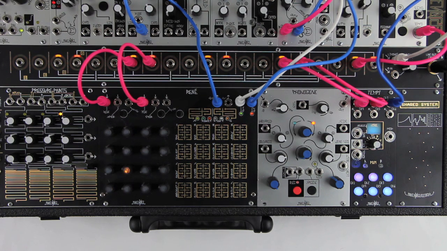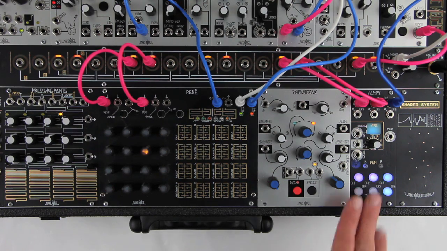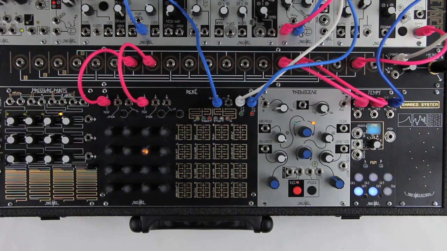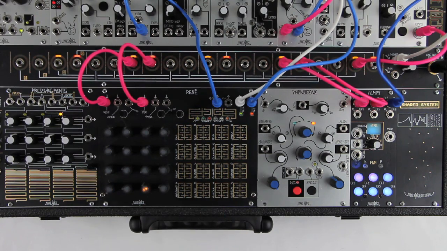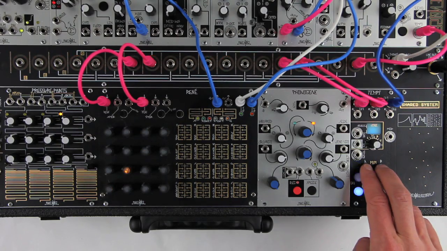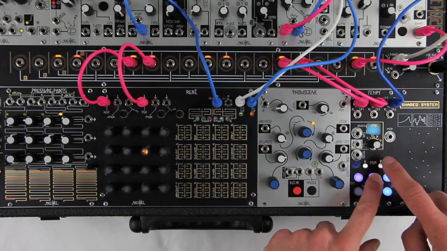Let's bring some longer gates in to control how the René behaves over time. Both channels 1 and 2 are set to divide by 1. I'll patch channel 1 to X clock and channel 2 to Y clock. Right now they fire simultaneously, resulting in constant diagonal movement. Let's change the relative phase of the 2 channels, creating a staircase shape.